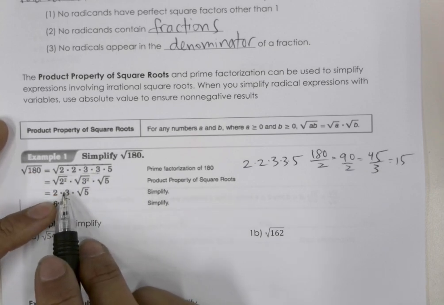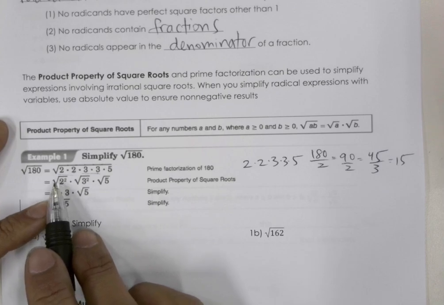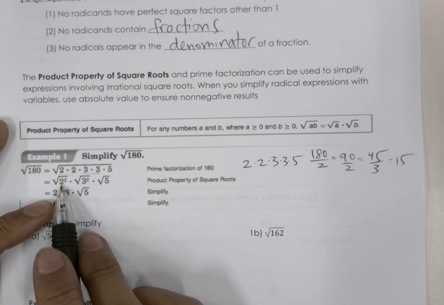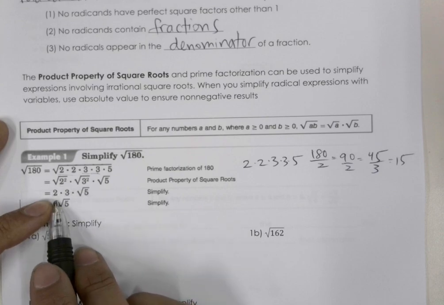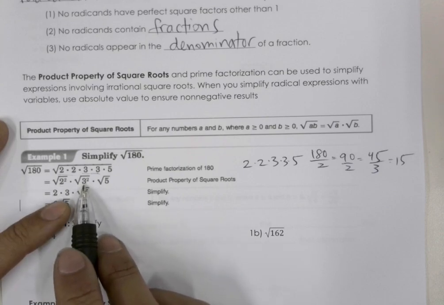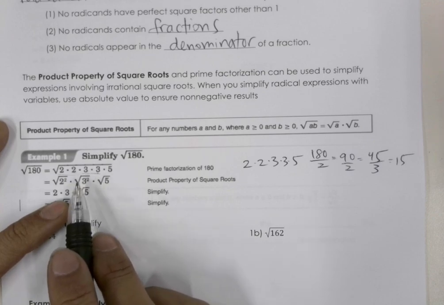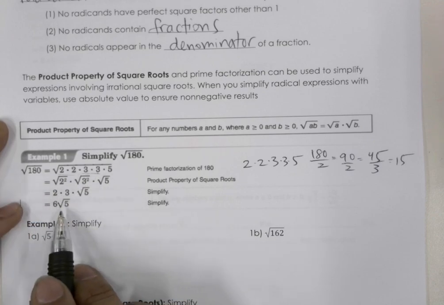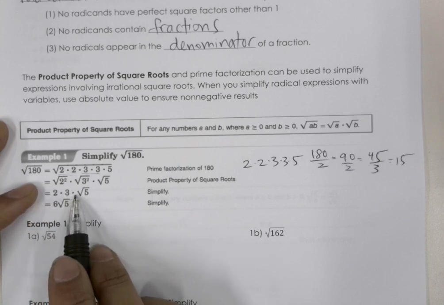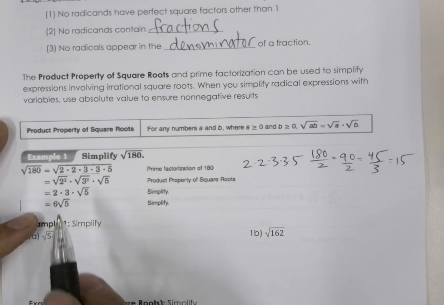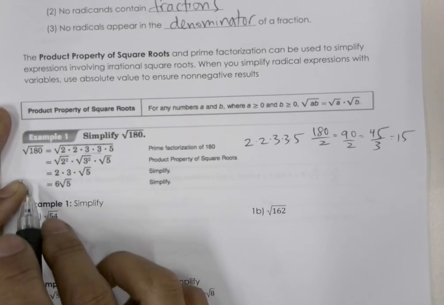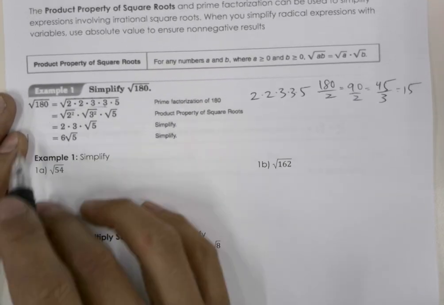From here, we can take a 2 out of the square root because we have 2 factors of it under the square root. And we can pull a 3 out because we have 2 factors of 3 under the square root. So our final answer is 2 times 3 times the square root of 5, which is 6 times the square root of 5. So this is our simplified version, and that's what we need to do here.